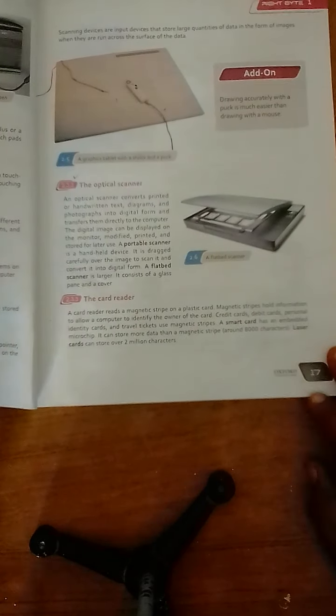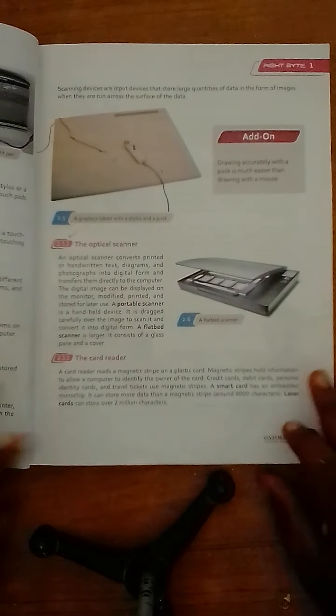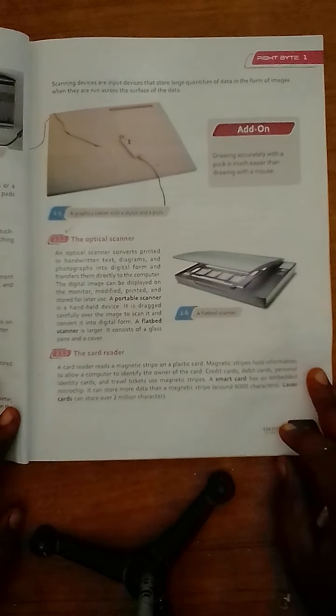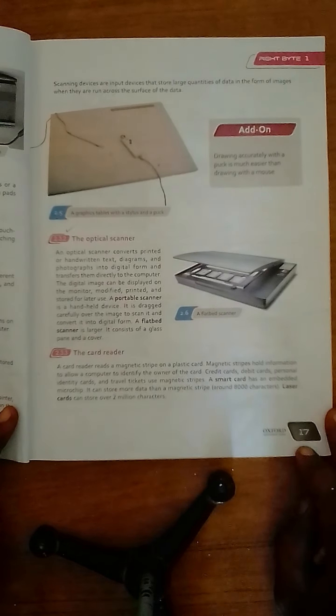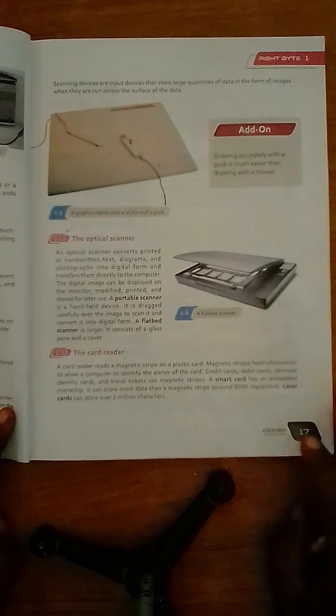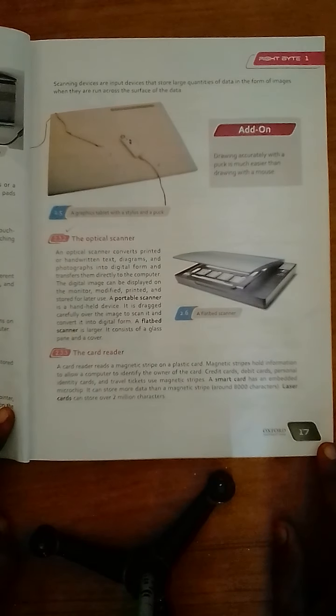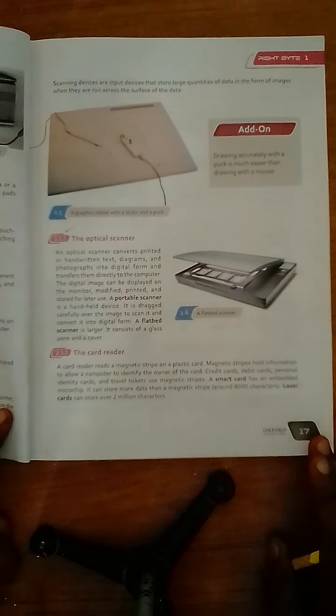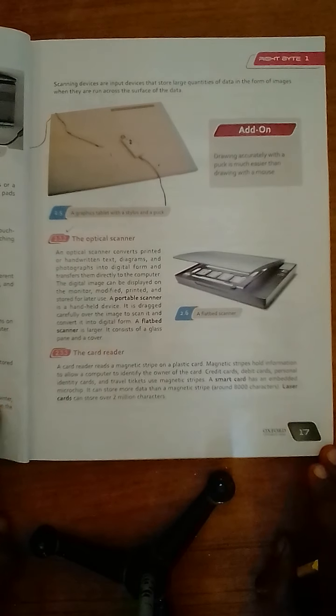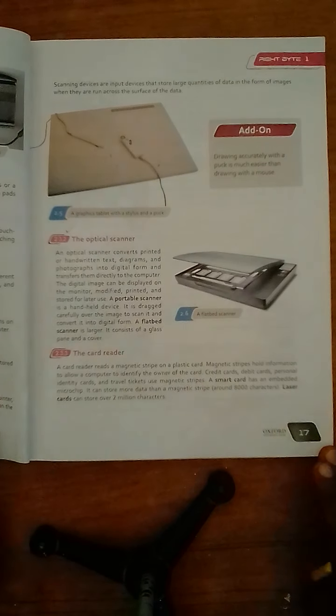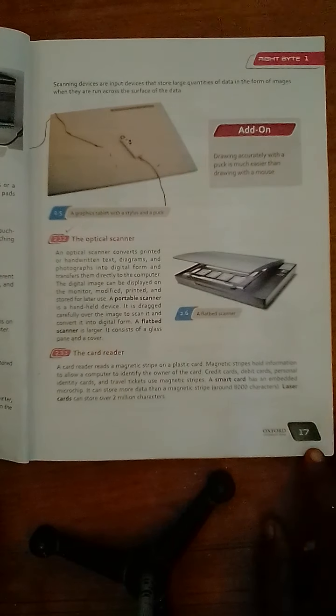In the market, or in the places where scanners are used, there are different types of scanners, but some of them are discussed here. Number one is an optical scanner, the second one is a portable scanner, and the third one is a flatbed scanner. First of all, we have to define what a scanner is.